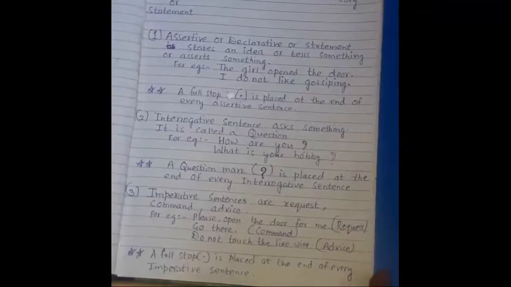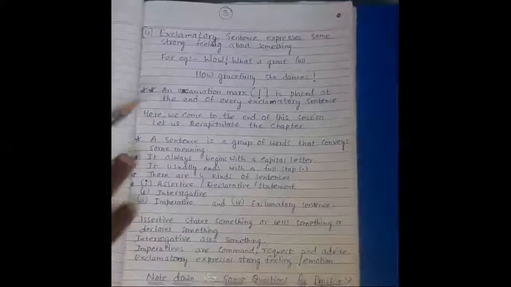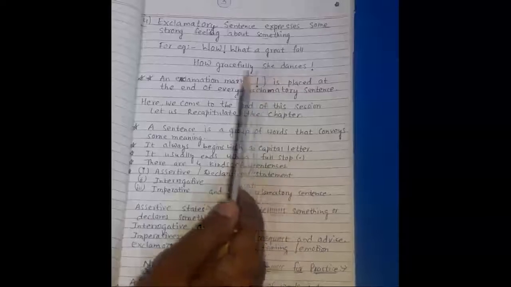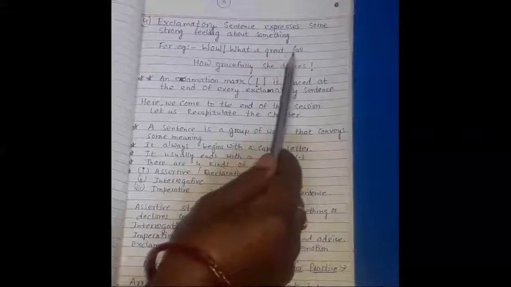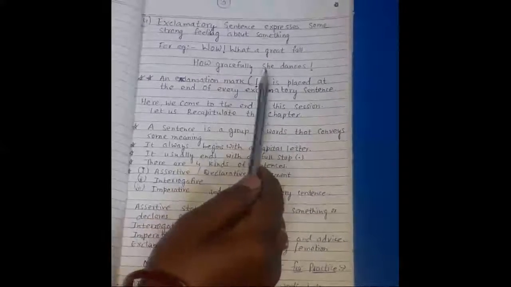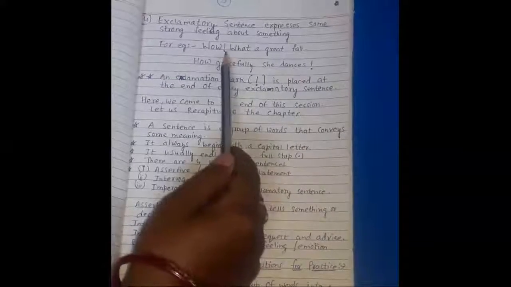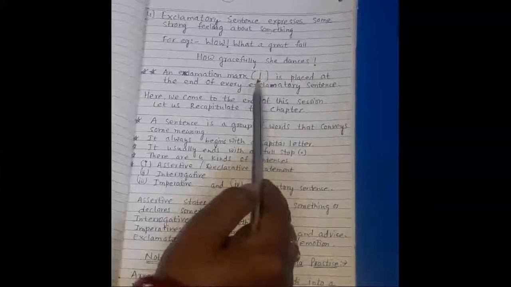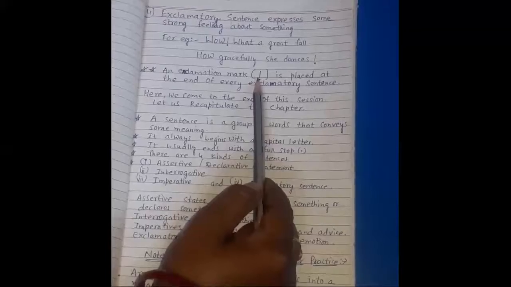Now we move on to the next type, called the exclamatory sentence. It expresses some strong feeling about something. For example, wow, what a great fall! How gracefully she dances! You can see that exclamatory sentences generally end with the exclamatory sign. So let us recapitulate this chapter once again.